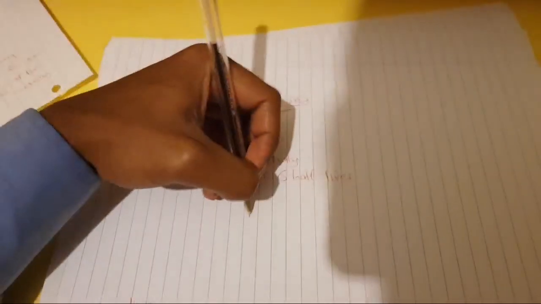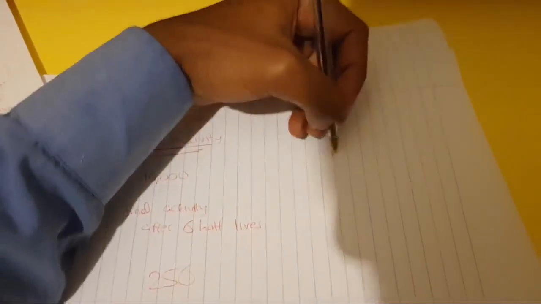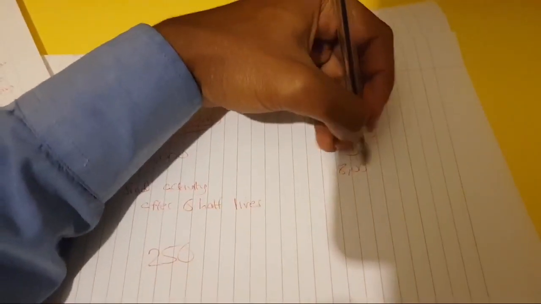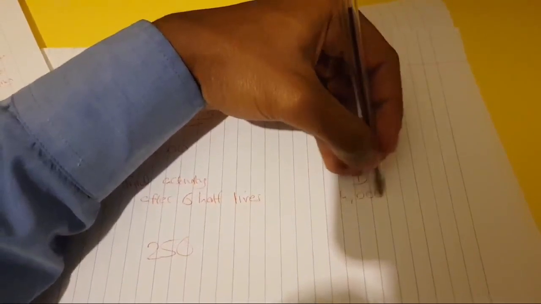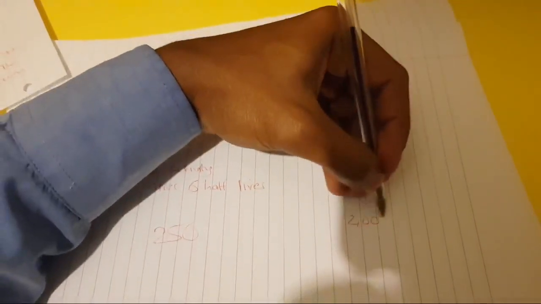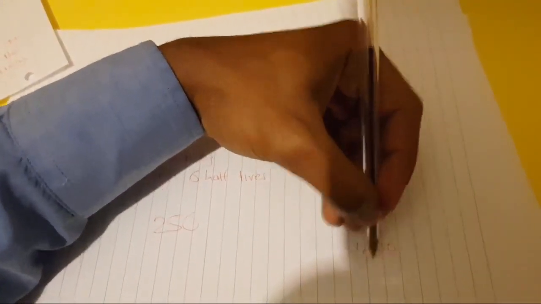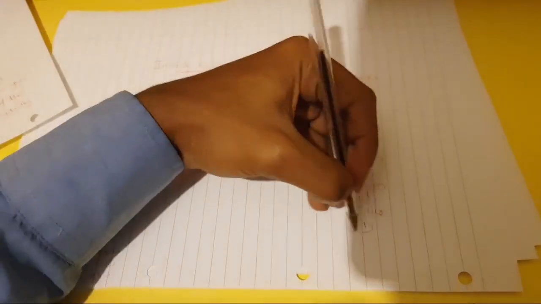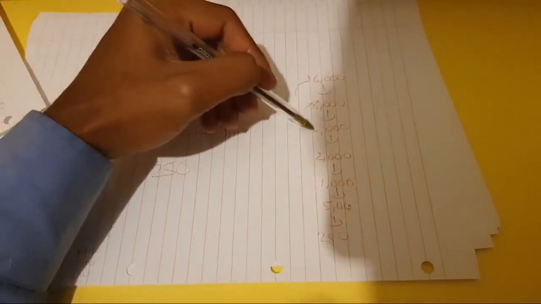Well done. So the activity after 6 Half-Lives is 250, because all you do is you do 16,000 and then you just go down 6 times. So it'll be 8,000, 4,000, 2,000, 1,000, and then 500. And then after that you have 250. So if you guys look here, it's basically 1, 2, 3, 4, 5, 6. There you guys go.